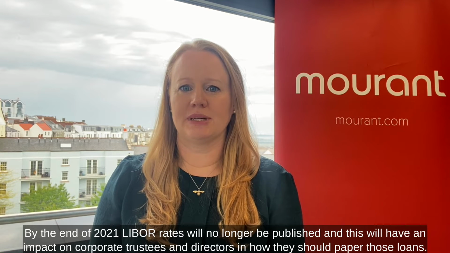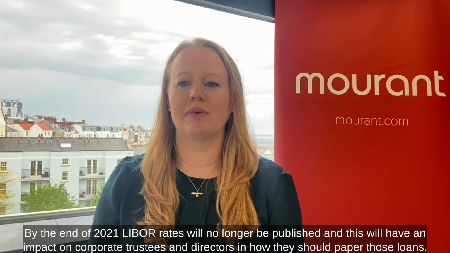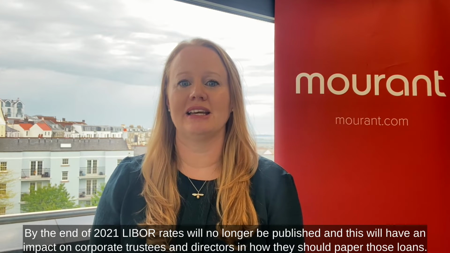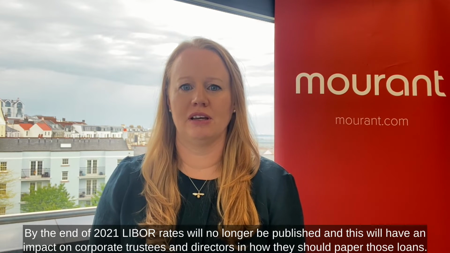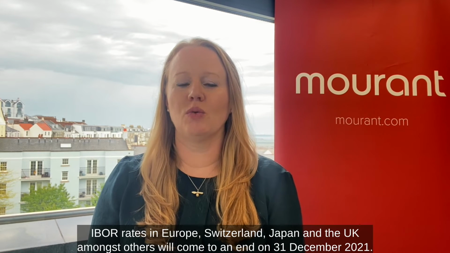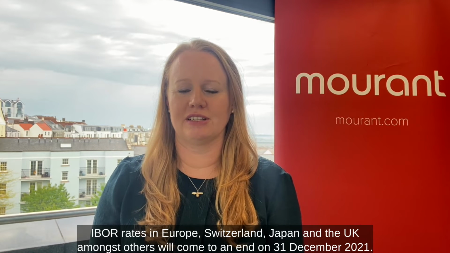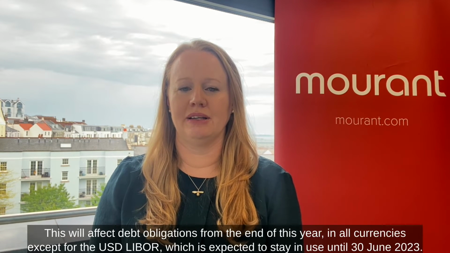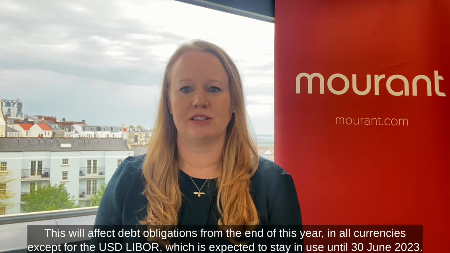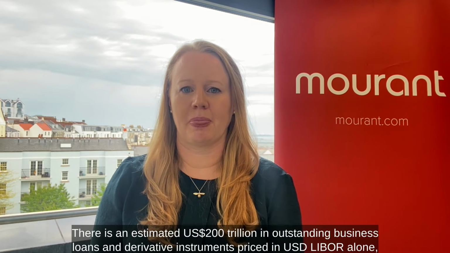By the end of 2021, LIBOR rates will no longer be published, and this will have an impact on corporate trustees and directors in how they should paper those loans. IBOR rates in Europe, Switzerland, Japan and the UK, amongst others, will come to an end on the 31st of December 2021, and this will affect debt obligations from the end of this year in all currencies except for US dollar LIBOR, which is expected to stay in use until 30 June 2023.